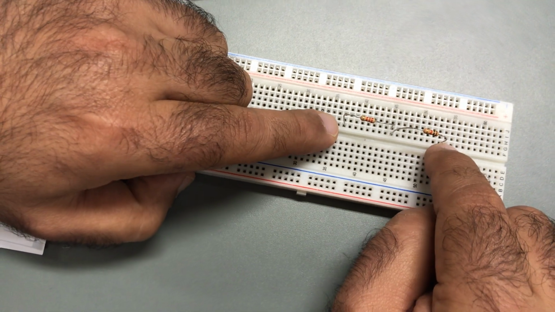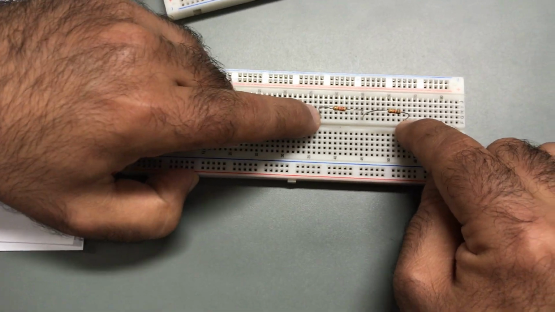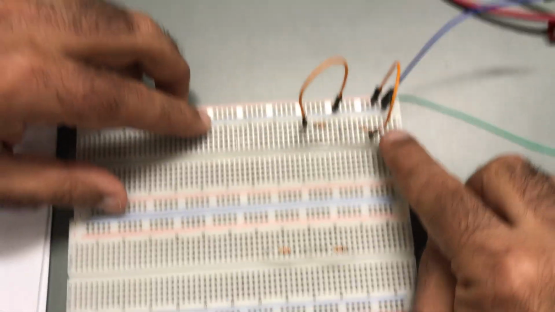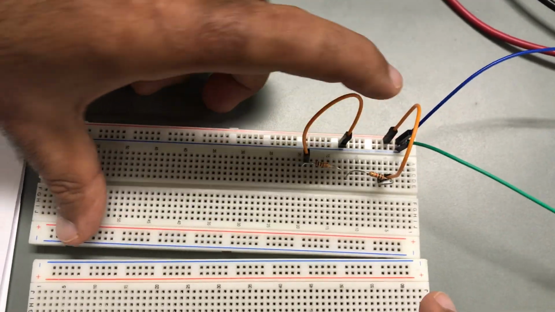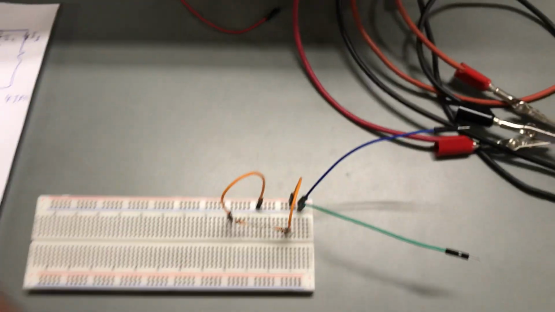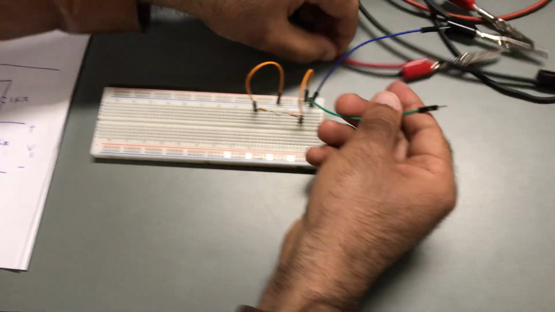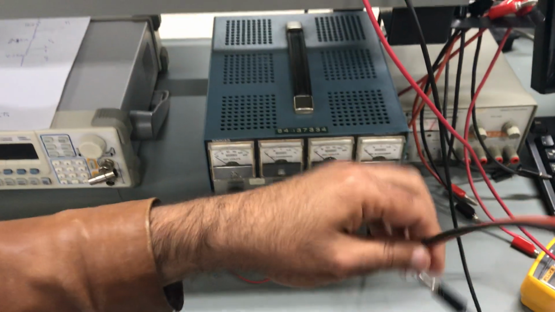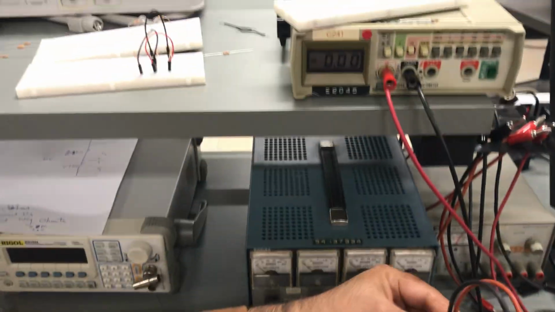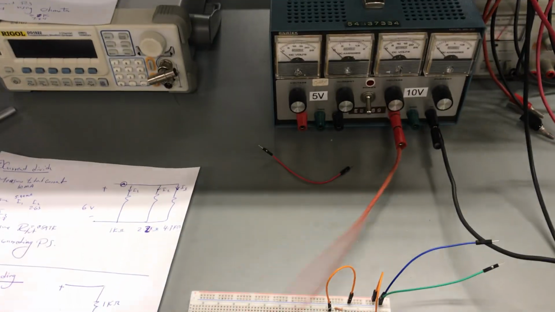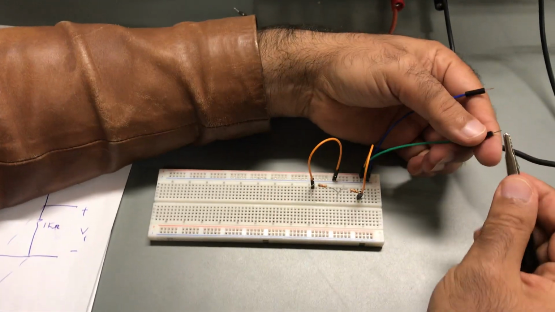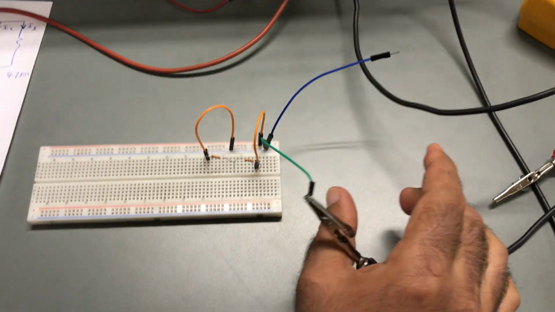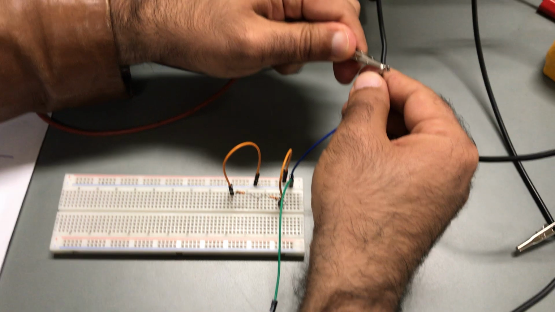So I will connect the power supply between these 2 points. That's why I connected this guy to the power supply and this guy to the power supply, and this will be my power supply. So this is the power supply that I have. I will connect it between the 2 points. This is the negative, and this guy is the positive.